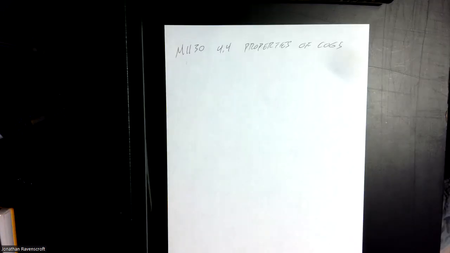Math 1130, section 4.4, properties of logarithms. Okay, so in the previous section, we talked about logarithms, and logarithms are the inverse or opposite to exponents.